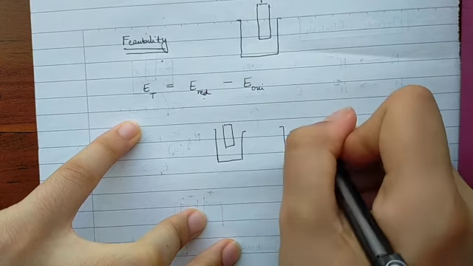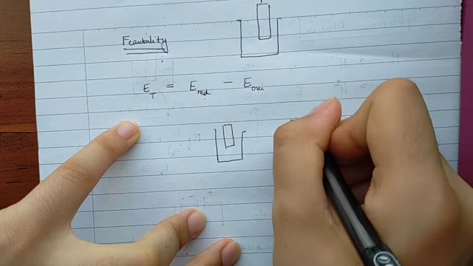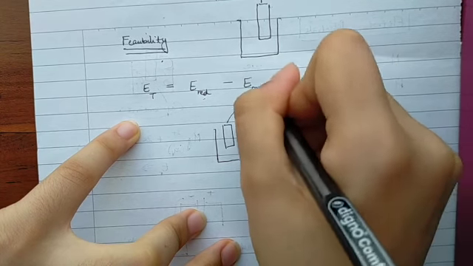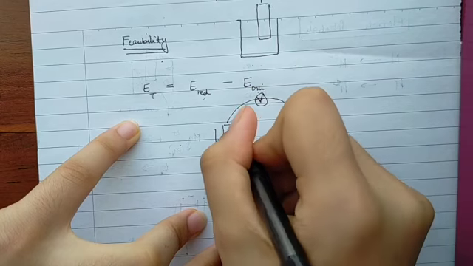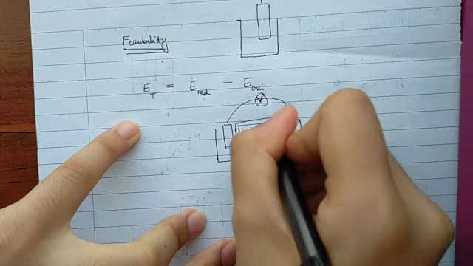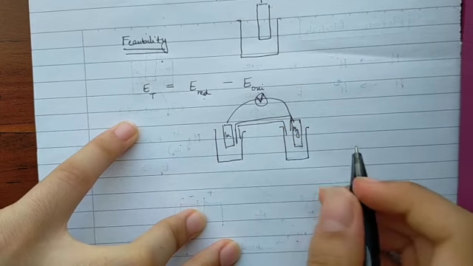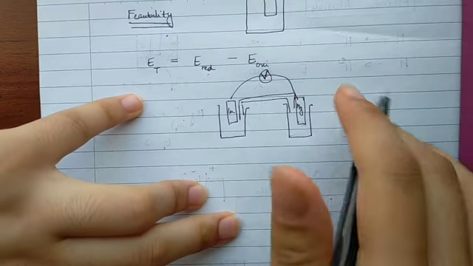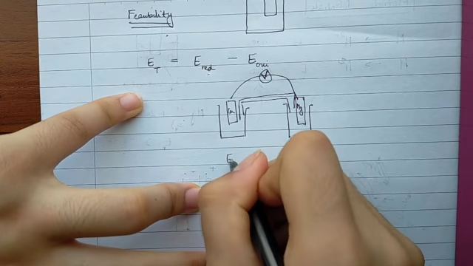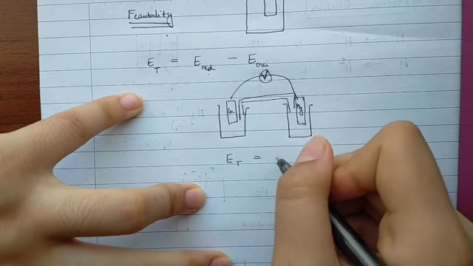electrode, such as copper. So if we have our magnesium and our copper electrode, saying this is copper, this is magnesium. I won't draw the whole thing in detail, but just to give you an idea, the total electrode potential.